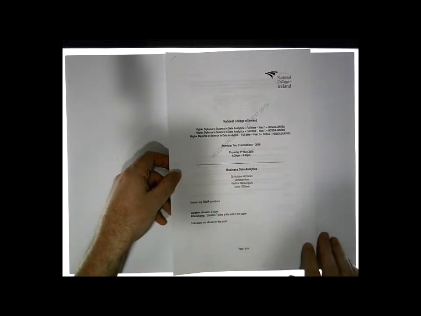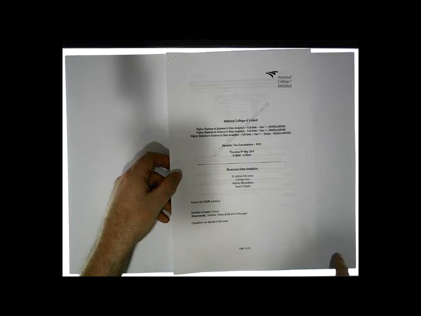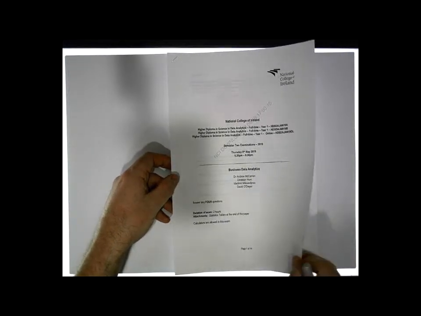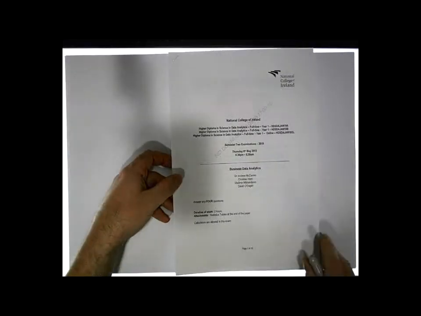Brilliant, Celine. And I did get your question there earlier. I've actually printed off that exam paper. So I printed off that past exam paper, and I will run through that particular question that you asked me to go through, which happens to be an independent samples t-test. So I will do that.